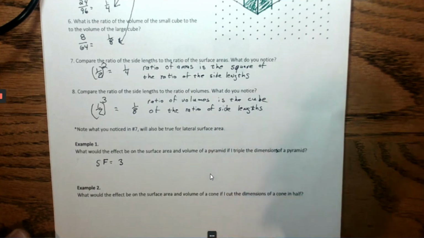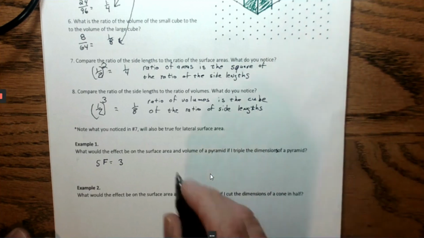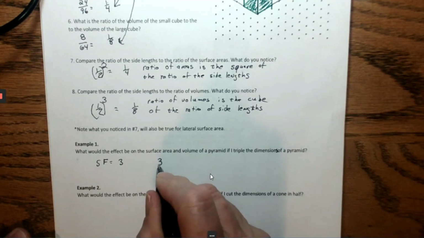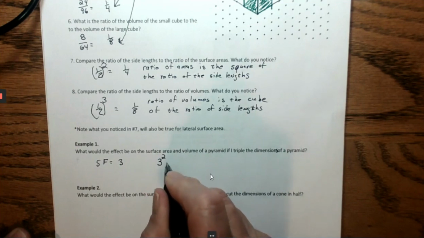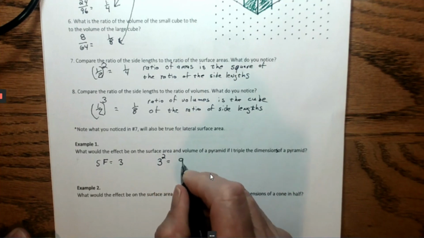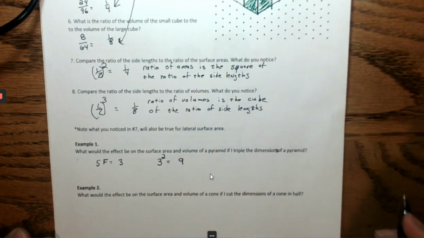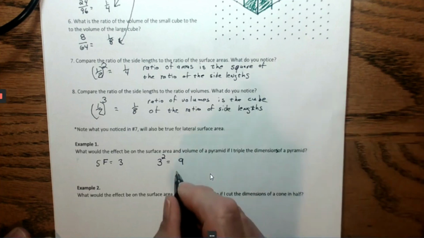Well, we're talking about the effect on the surface area. So we're talking about an area compared to the scale factor. So it's going to be the scale factor squared. So that's just going to be 3 squared equals 9. So our effect on the surface area is the surface area will be 9 times as large.